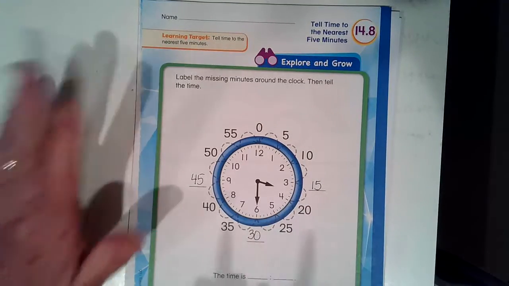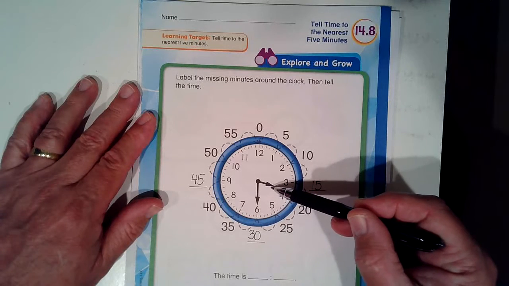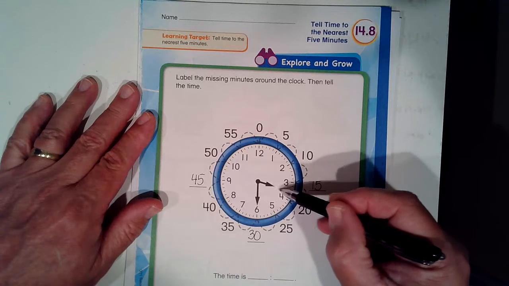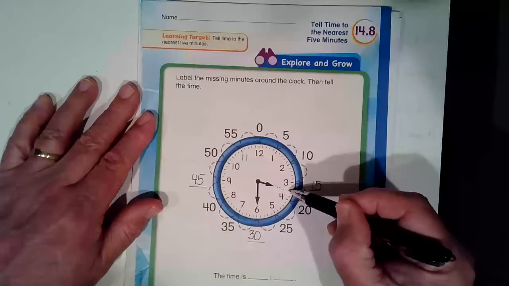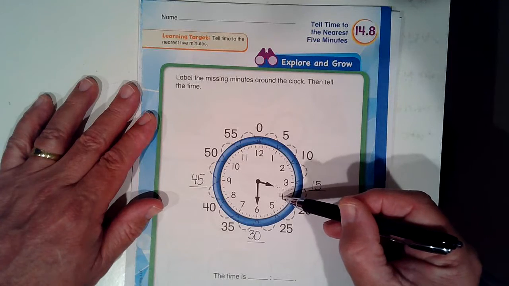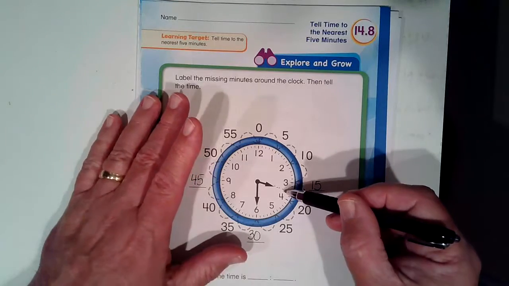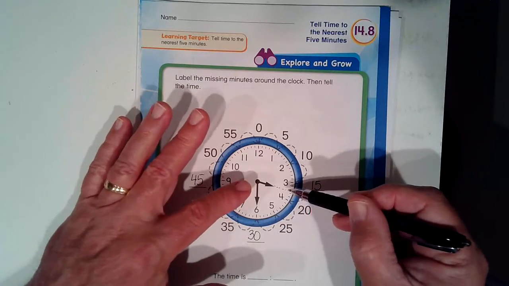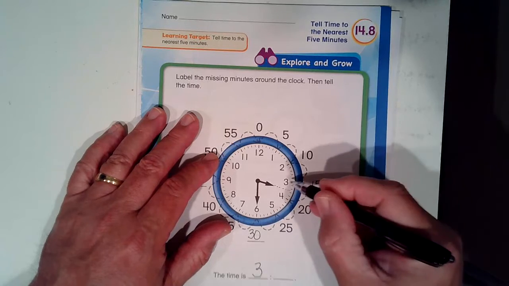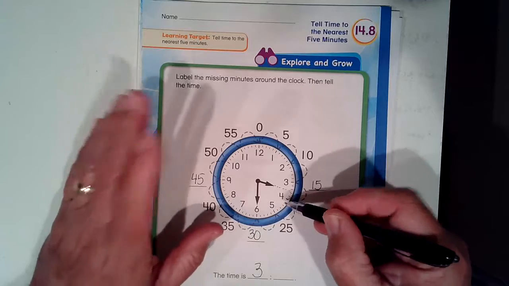Now, let's look at this. It says tell what time it is. This hour hand, the short hand, is pointing between the 3 and the 4. That means it got to the 3, but it has not yet gotten to the 4. Sometimes it's a little tricky to see, but this one is right in the middle. And then we write down 3. It's gotten to 3 o'clock, but it hasn't gotten all the way to 4.